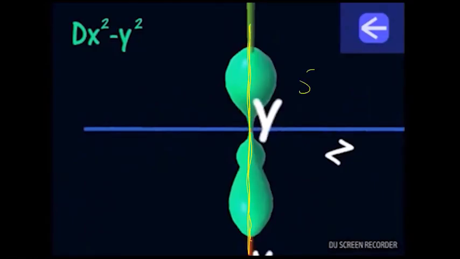So 50% is on the right hand side, 50% on the left hand side, but no electron density on the plane itself. The plane is just vertical to your screen at the moment. That's why the electron density is zero in the plane. 50% right, 50% left, zero in the plane itself. Is that clear, Kavish? Why it is zero?